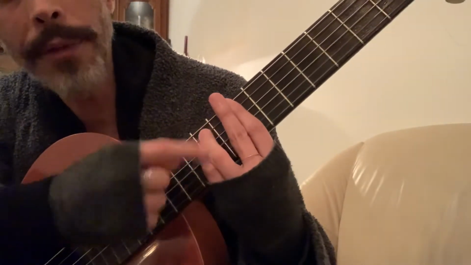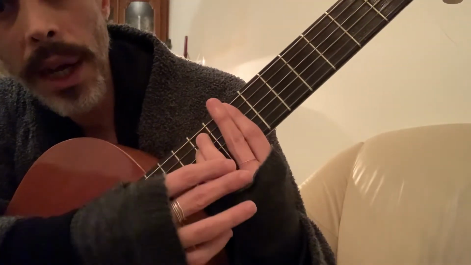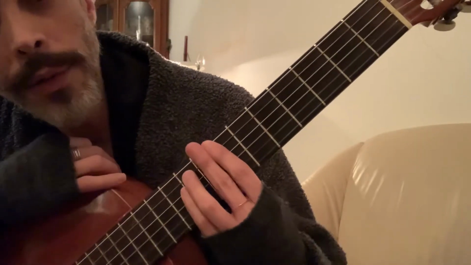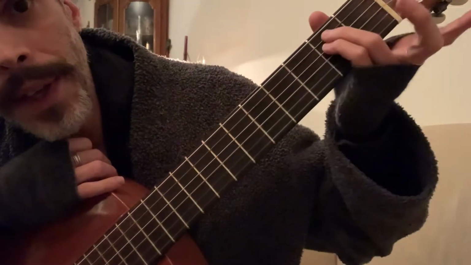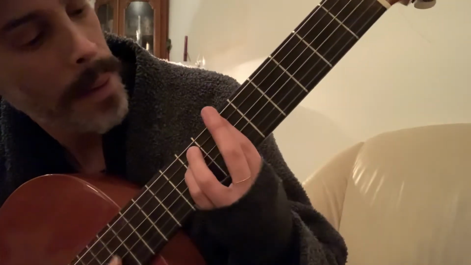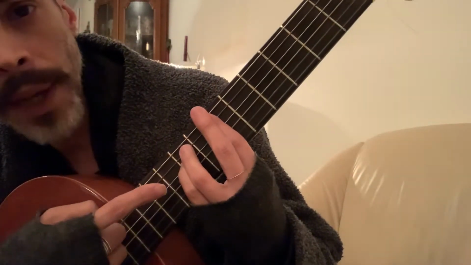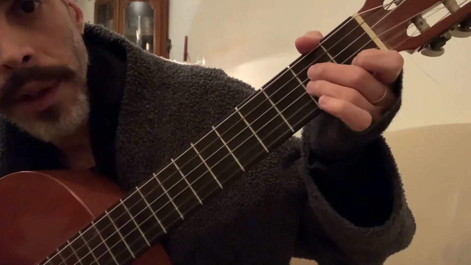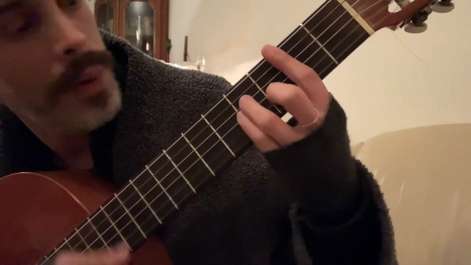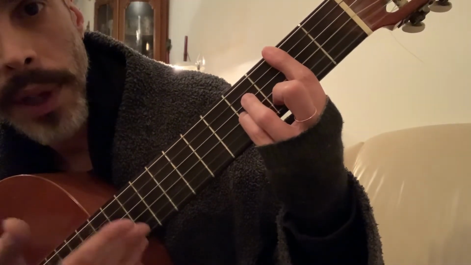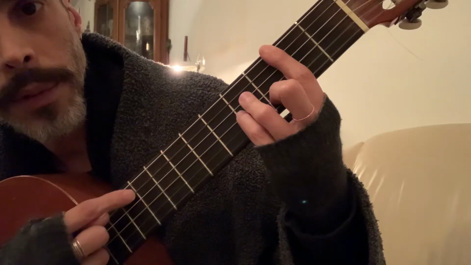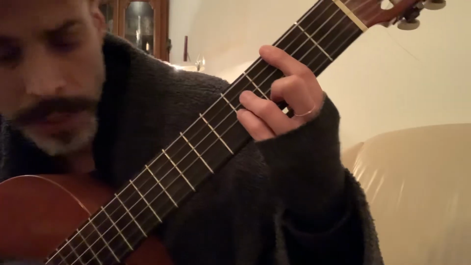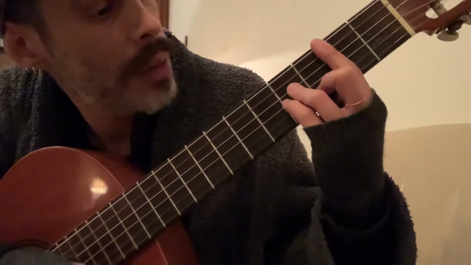So that's B minor from an E minor shape. Yeah, that's a B minor from an E minor shape. So I can also do that B minor from an A minor shape, if I move A minor a whole tone up. So I can do a B minor from an A minor shape, where the root is the 5th string. I hope that's not confusing. If you watch it a few times, this video will be easy.